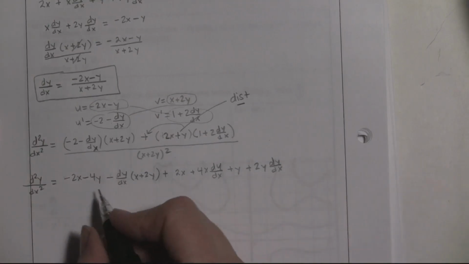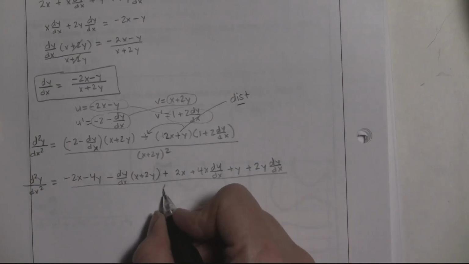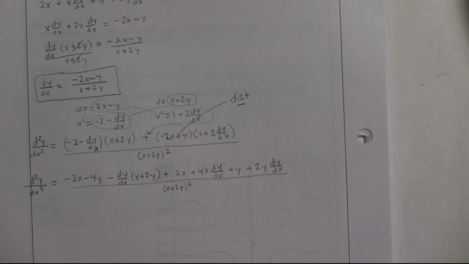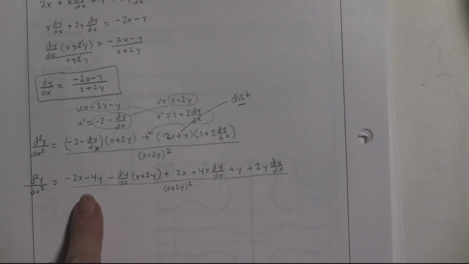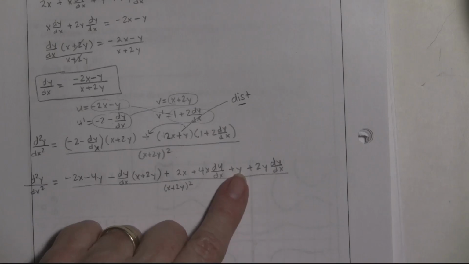And all divided by x plus 2y squared. So I was hoping for a bunch of like terms, and I have some, but not a bunch. I have minus 2x and positive 2x, so those are gone. I have minus 4y and plus 1y, which would make minus 3y.